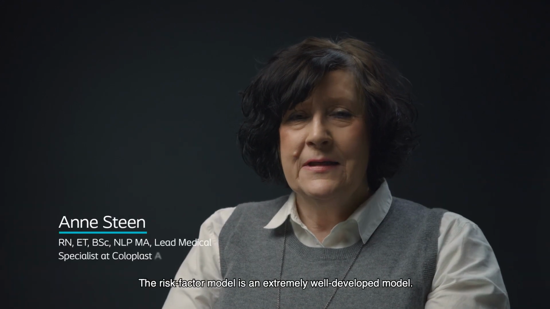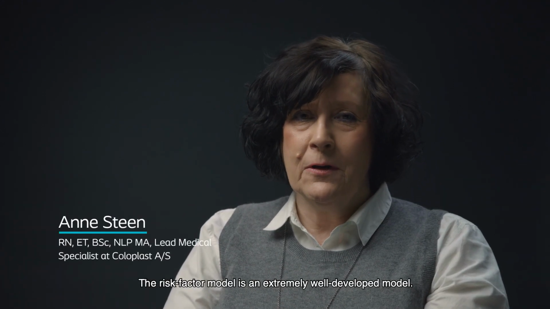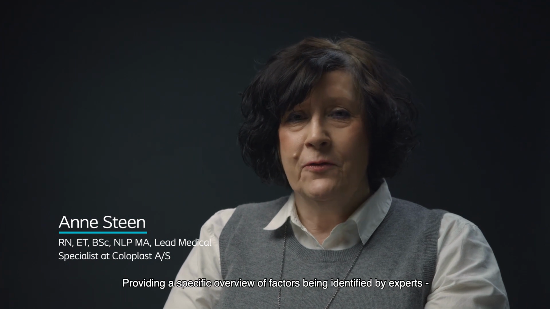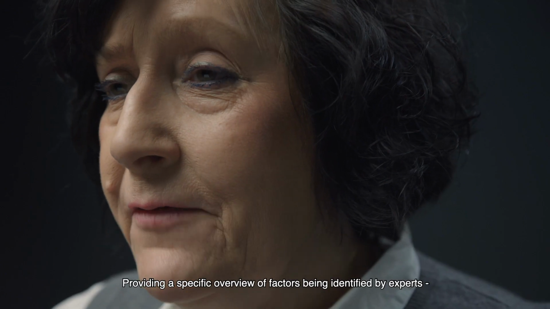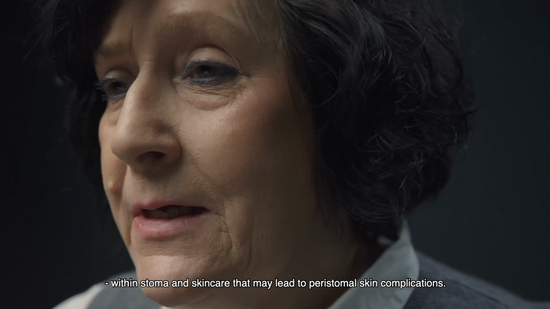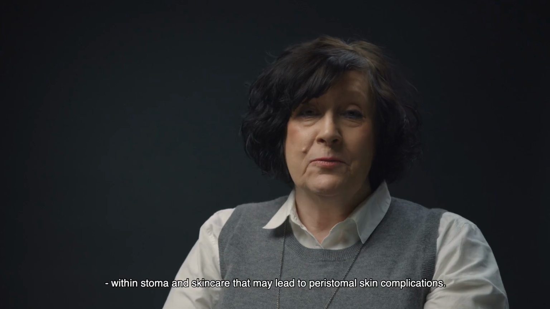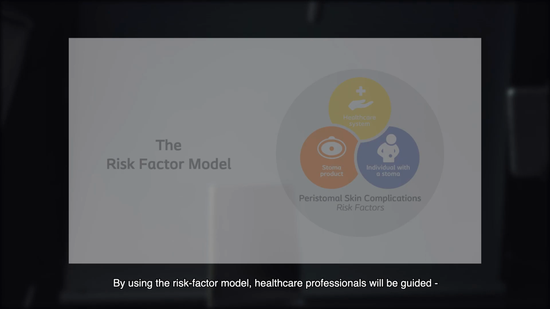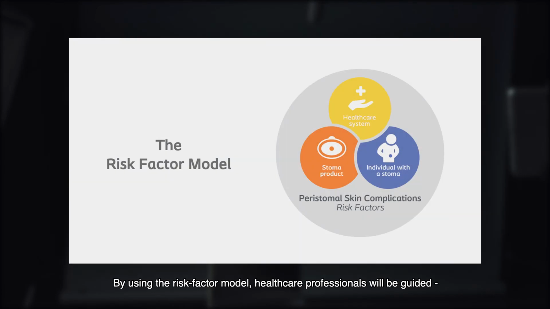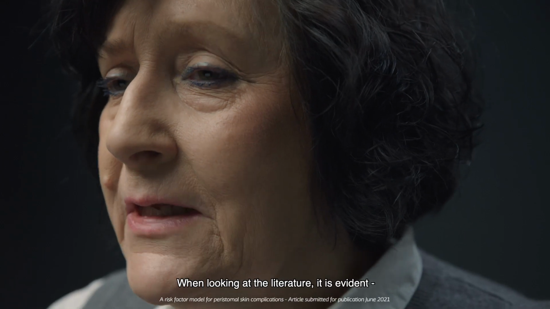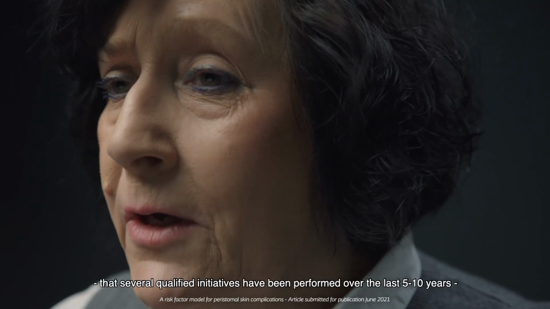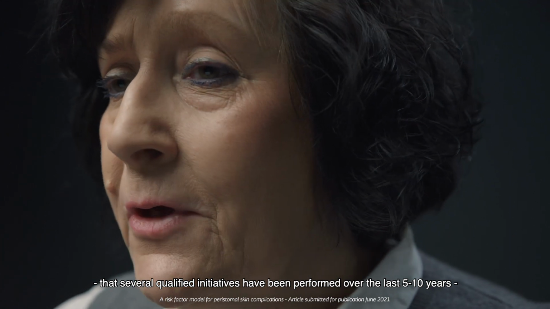The risk factor model is an extremely well-developed model, providing a specific overview of factors being identified by experts within stoma and skincare that may lead to peristomal skin complications. By using the risk factor model, the healthcare professional will be guided in assessing critical areas to consider to prevent peristomal skin complications.